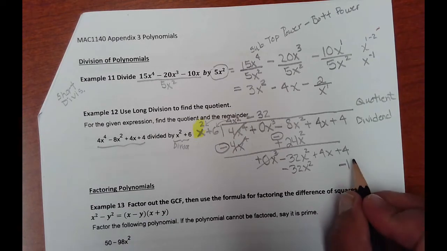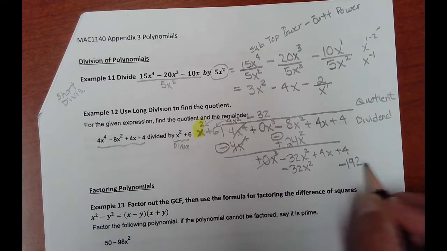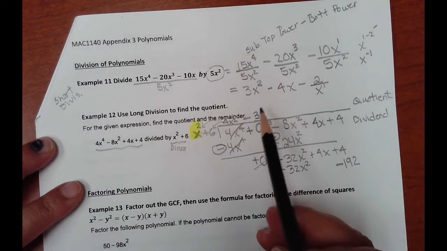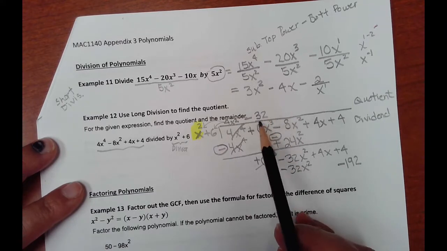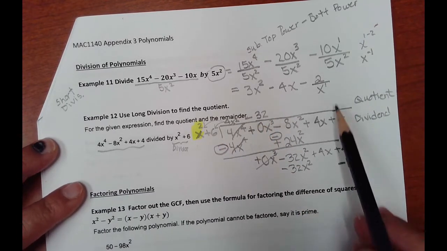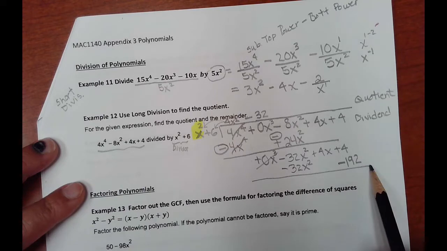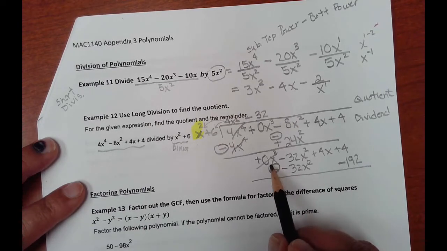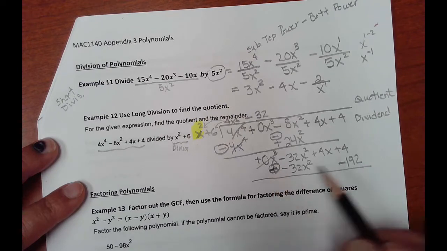And I have to put it under this constant right here. You always have to line them up with the degree that they belong with. So negative 32 times x squared is this. Negative 32 times 6 is negative 192. Place it under the constant column, and then go through the subtraction phase where you switch each of these signs and combine them with what's above it.